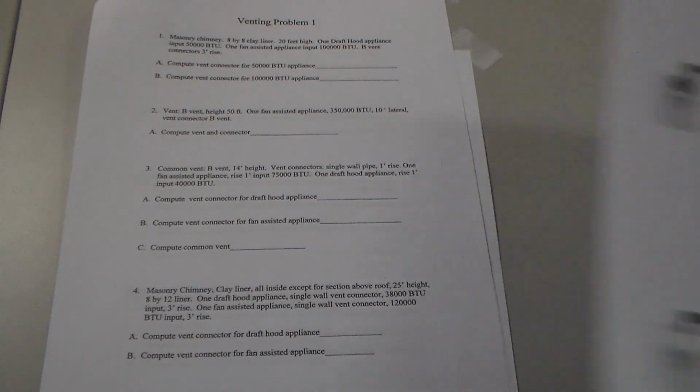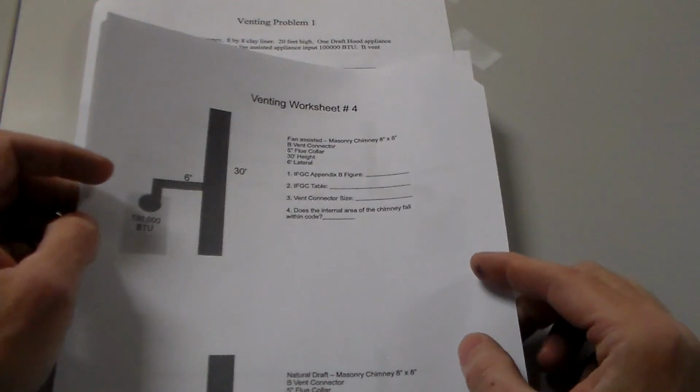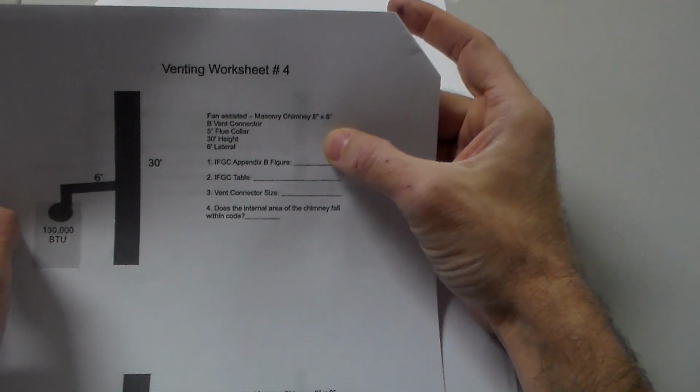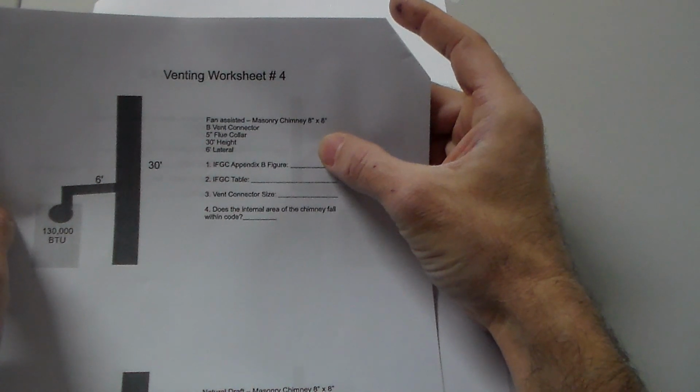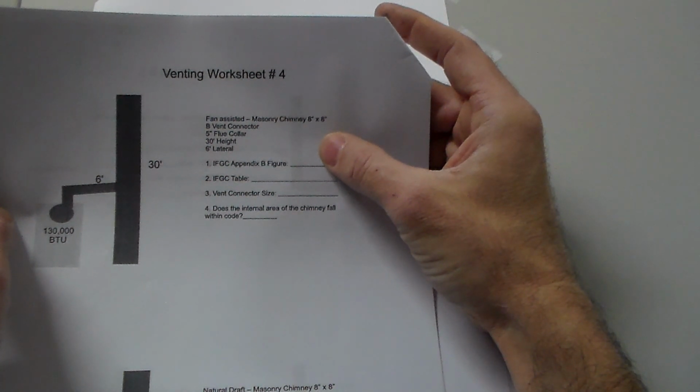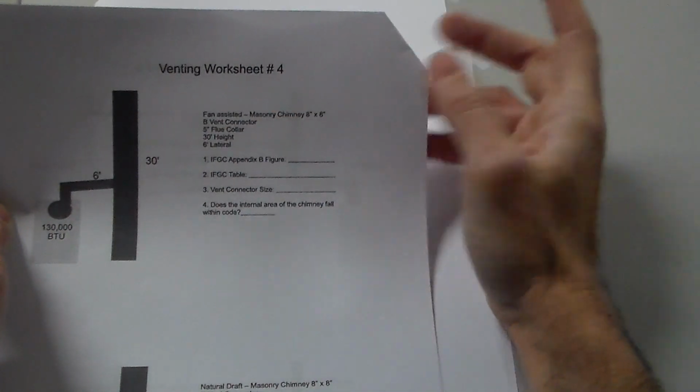And so, if you see something like this, where it's got a masonry chimney and a fan assist unit, and you can actually see it from the words here, fan assisted, masonry chimney, B vent connector, whatever.